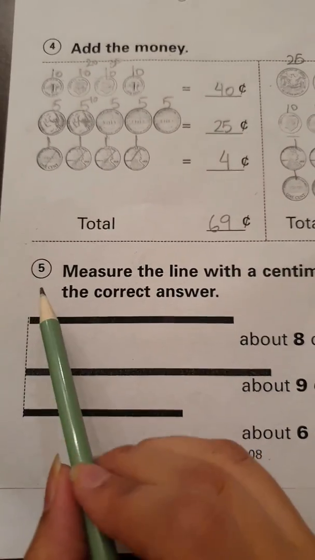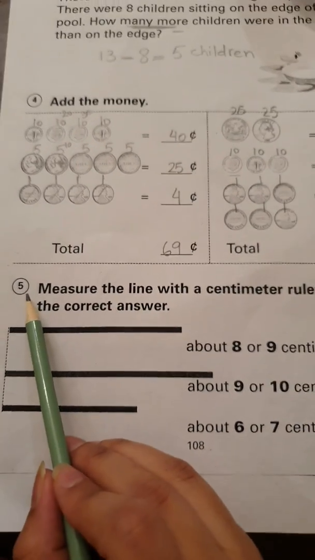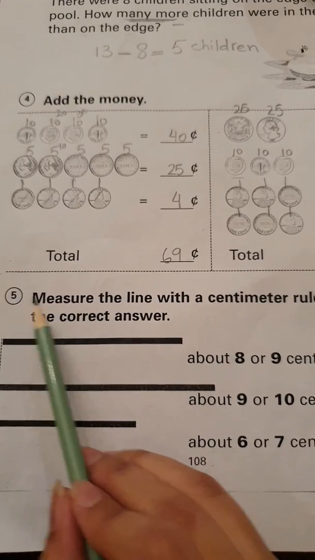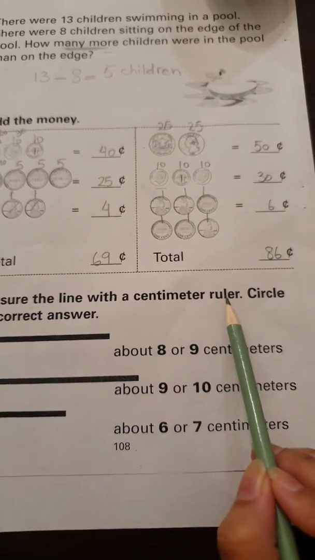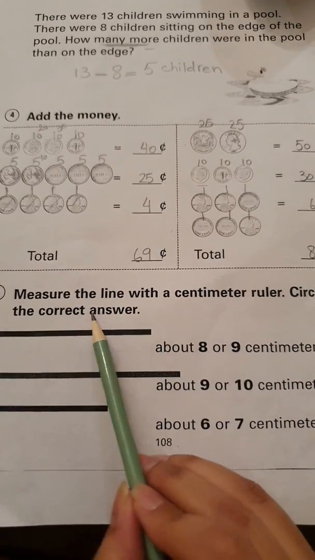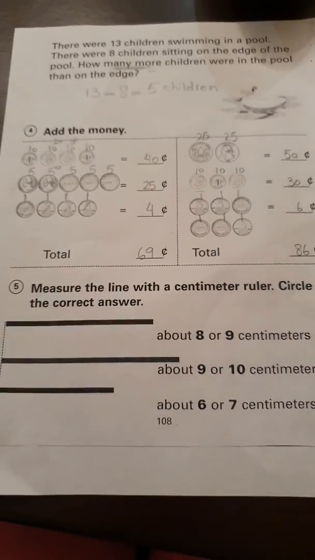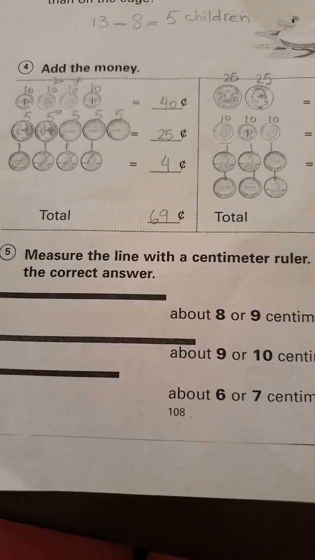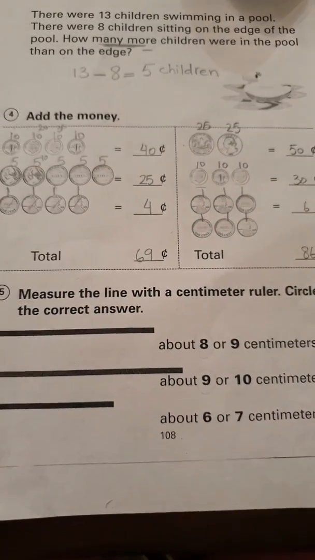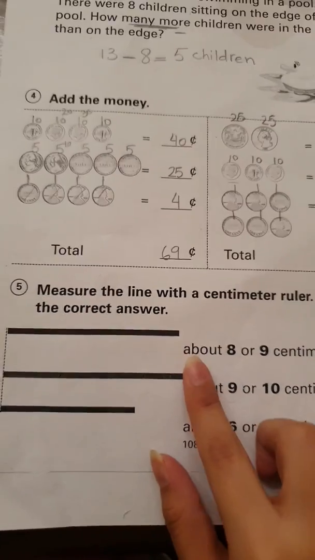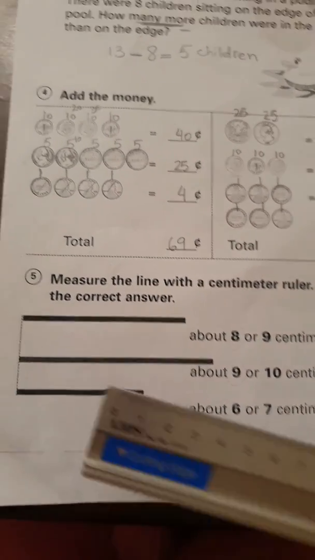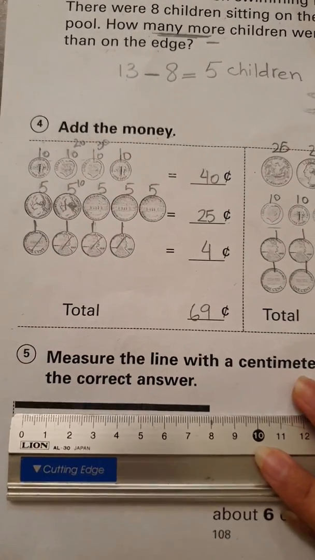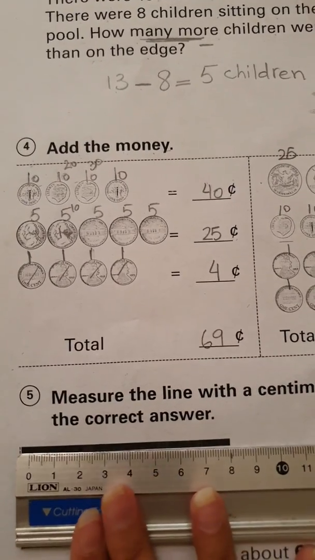Now let's put our finger on number 5 and let's read the instructions. It says, measure the line with a centimeter ruler. Circle the correct answer. Okay, so you will need your centimeter ruler, guys. Now we have to look at these lines very carefully and tell the correct answer. Okay, the first one says about 8 or 9 centimeters. Now let's see. I'm gonna take my ruler. I'm gonna place it on the line.